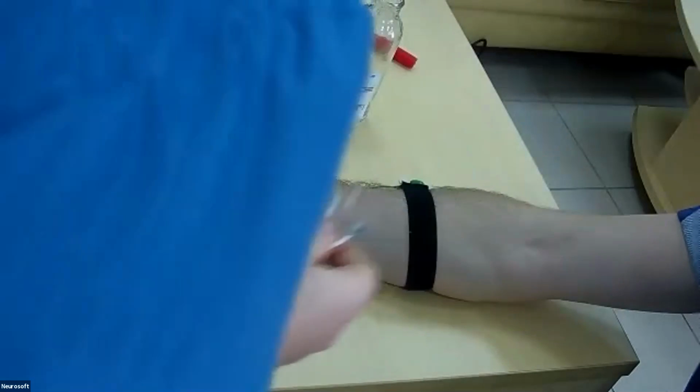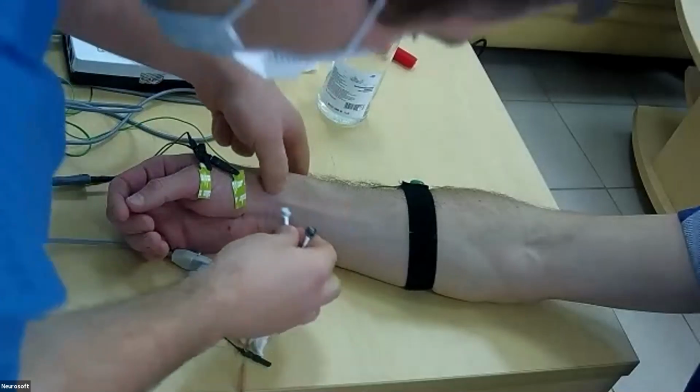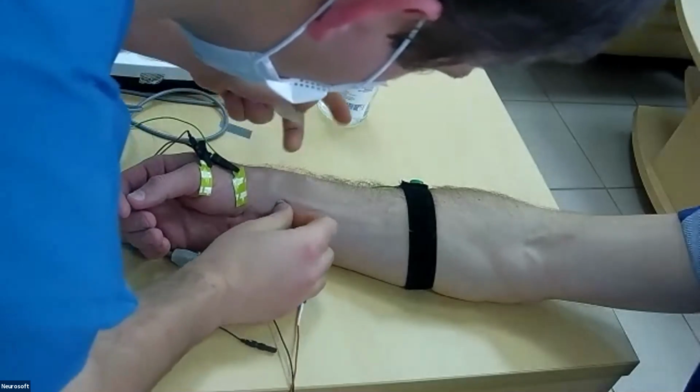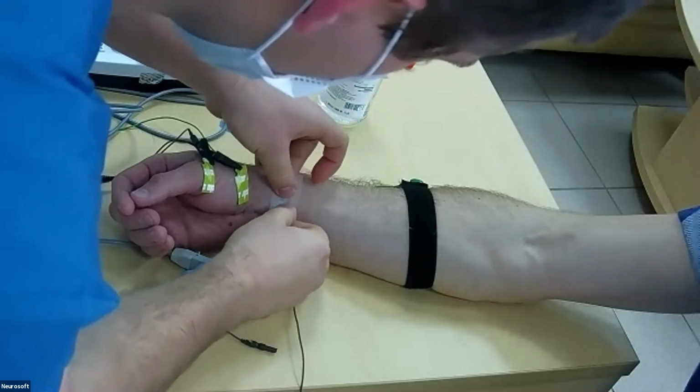Self-adhesive or copper electrodes for stimulation, because we need constant stimulation.